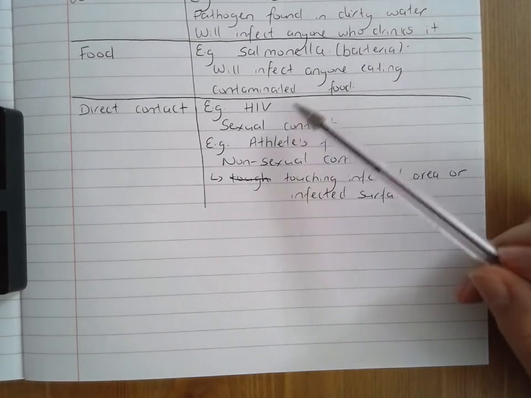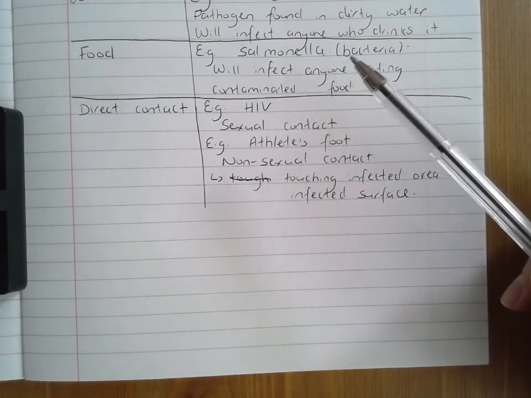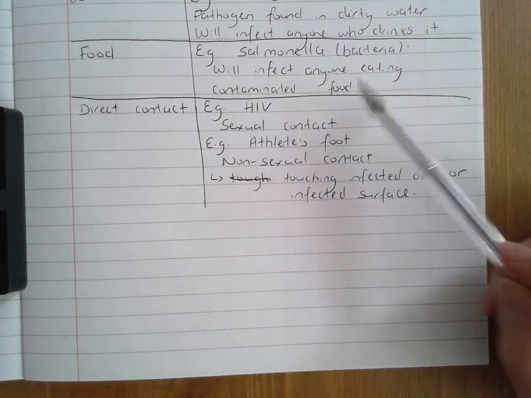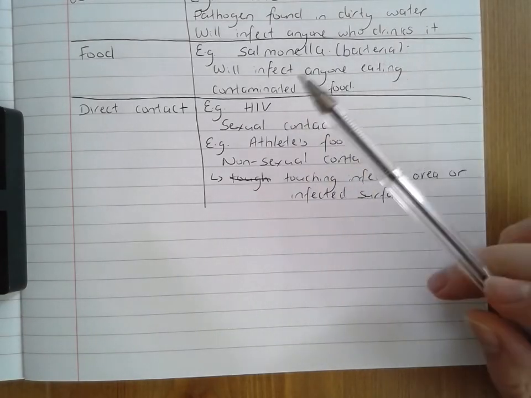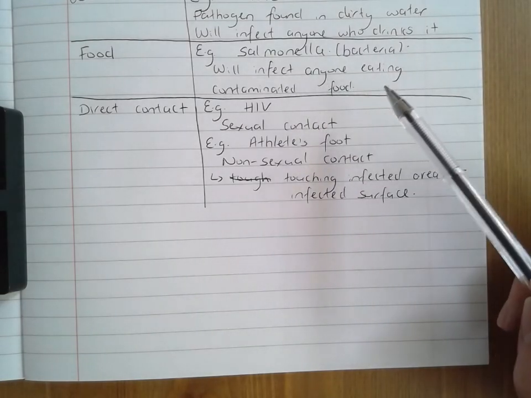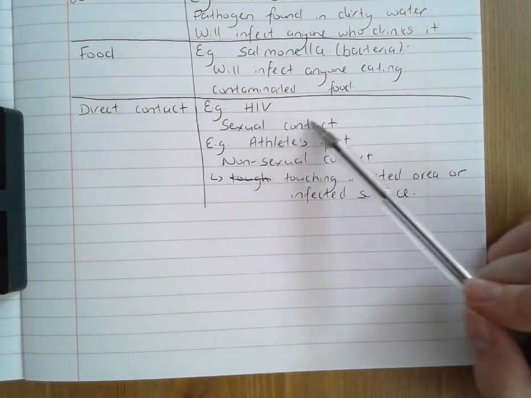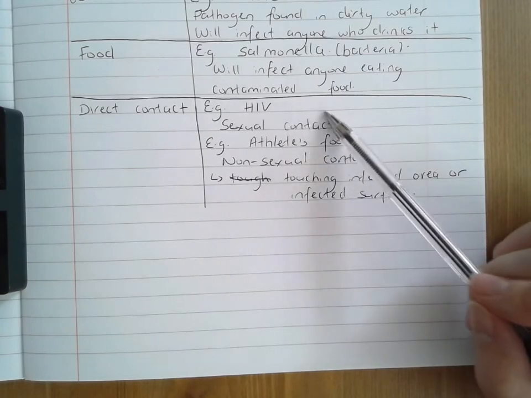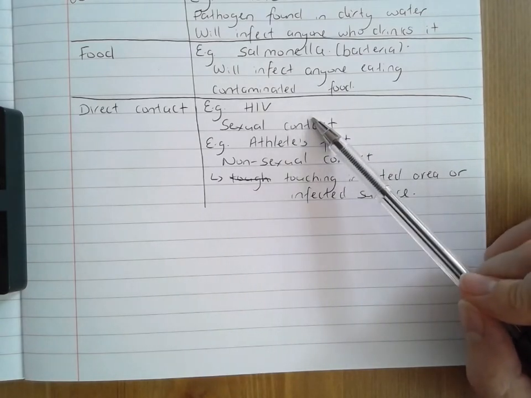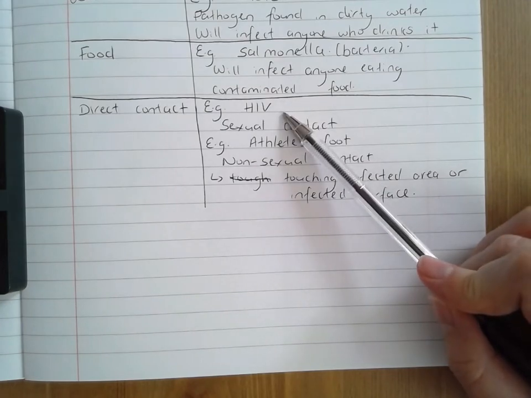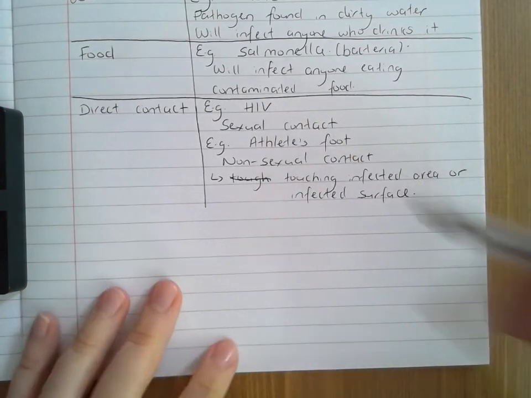Now, with this one, HIV and sexual contact, we're going to do a full lesson on sexually transmitted infections. We're going to look at HIV in more detail. We're going to look at chlamydia. I think we're also going to look at gonorrhea. So we're going to look at different types of sexually transmitted infections, exactly what is required for them to be passed from one person to another, and how we can prevent them. So we are going to come back and look at this in a lot more detail. We'll do a full lesson on STIs.